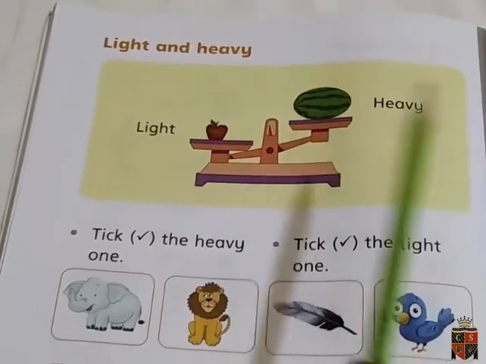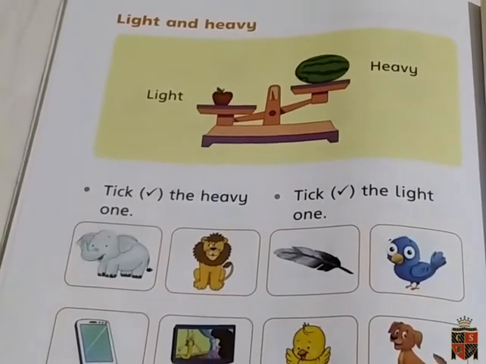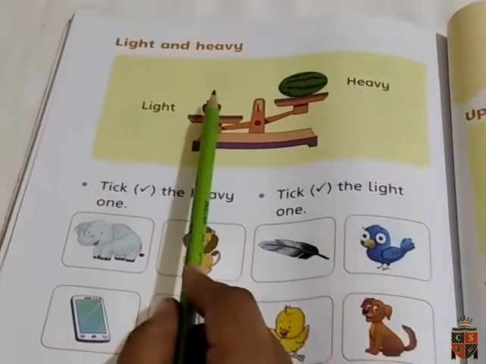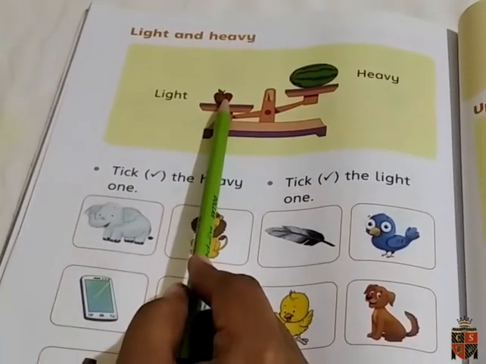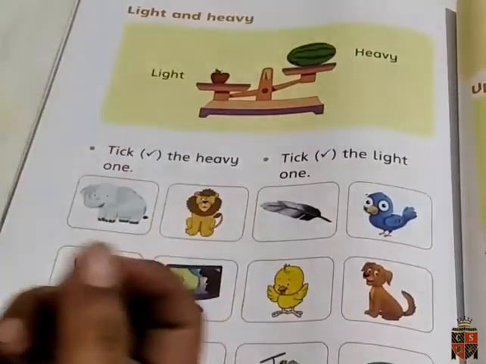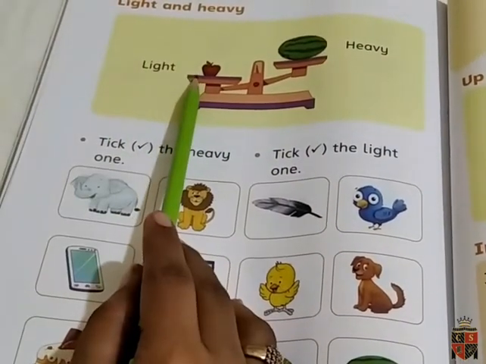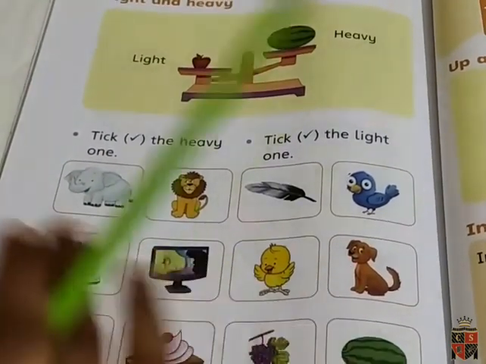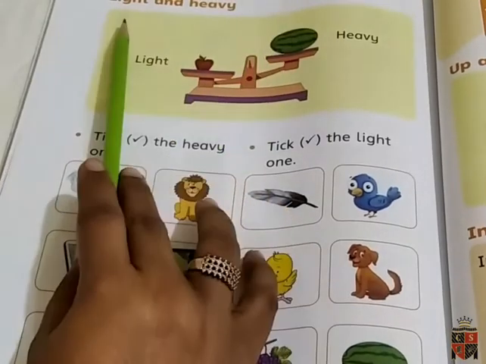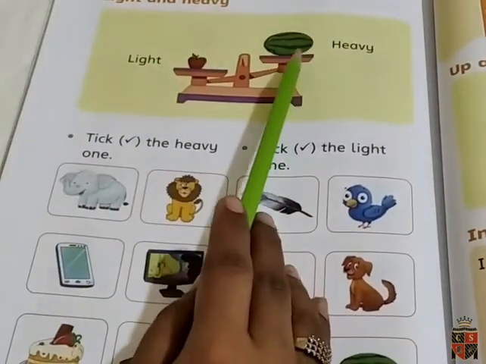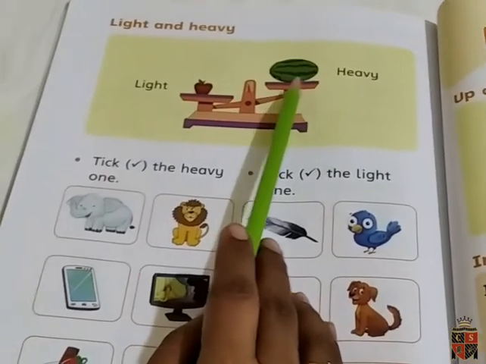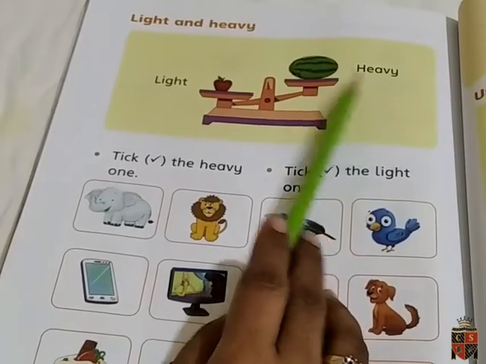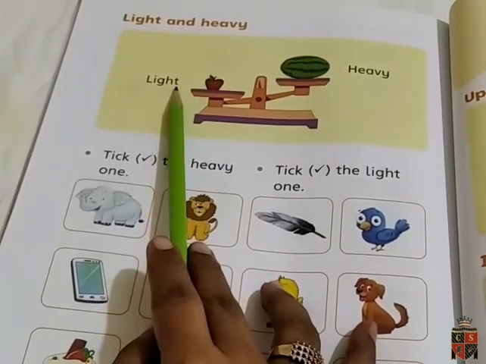If you carry the melon in your hand, you will feel the weight of the melon. It's heavy. If you carry the apple in your hand, it looks light in weight. So how do we know? By their weights. How will we compare light and heavy? By their weights. As you see in this picture, the melon is heavy and the apple is light.